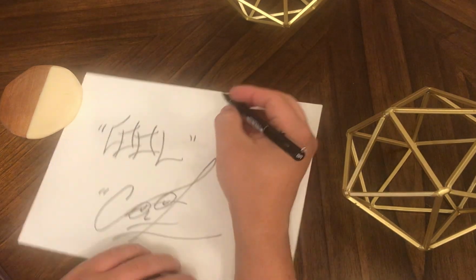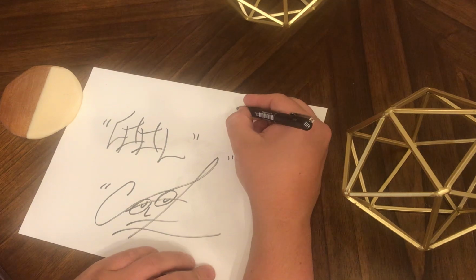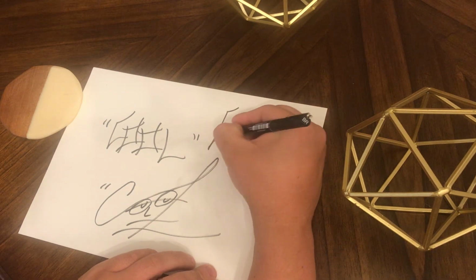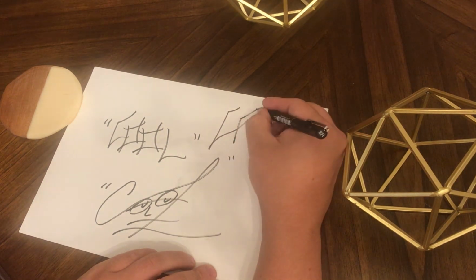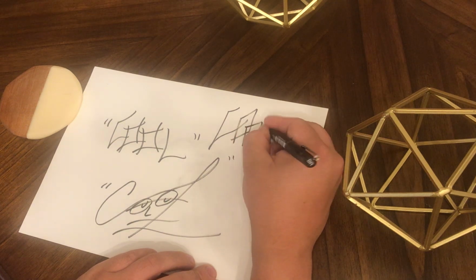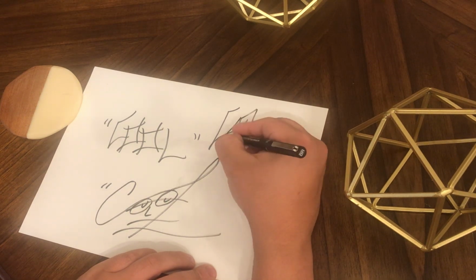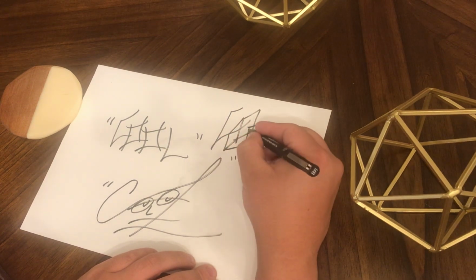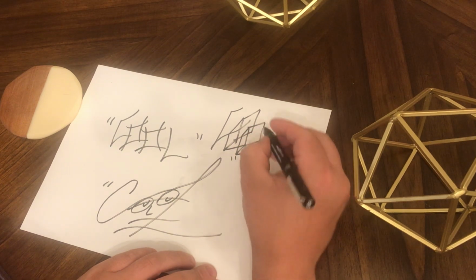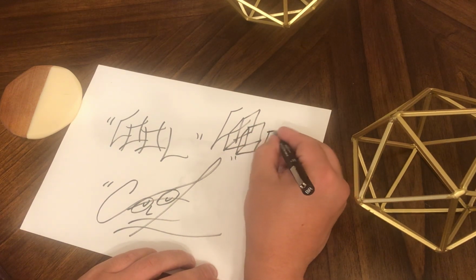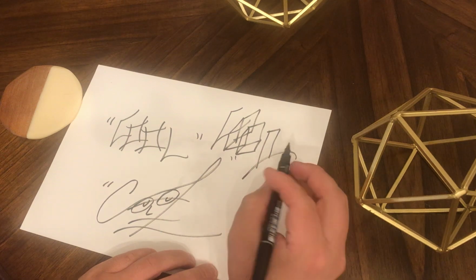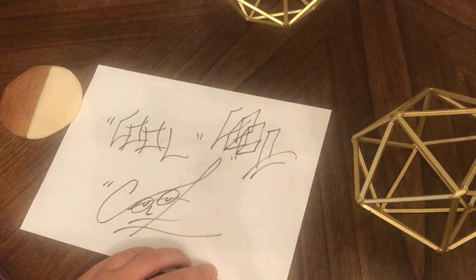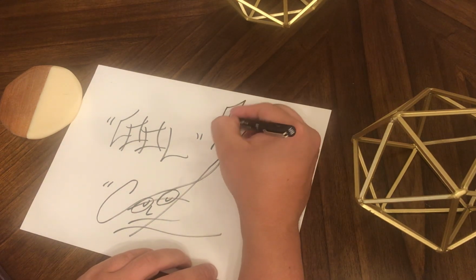Do a few more. Let's think of something fun. I like when things overlap like that. Maybe I'll turn that into a cube. Different ways to do it.